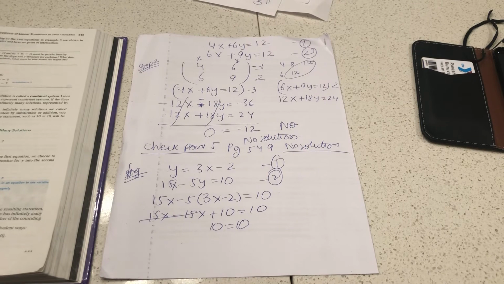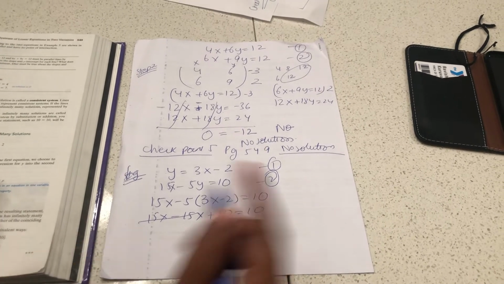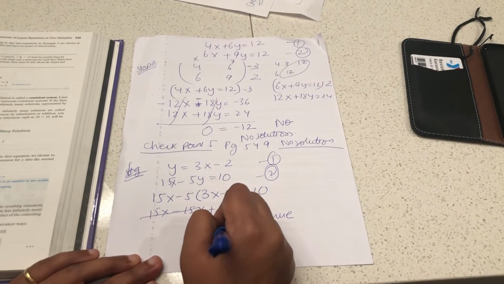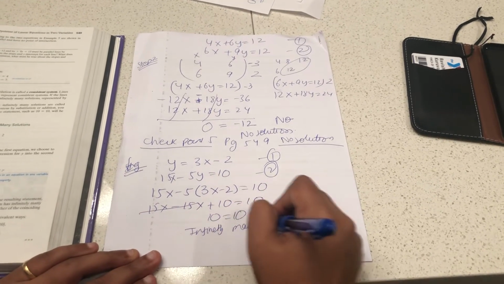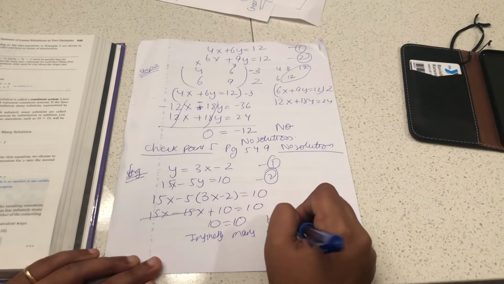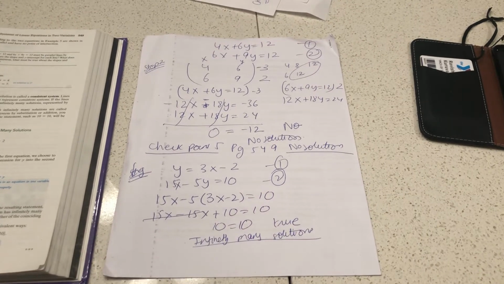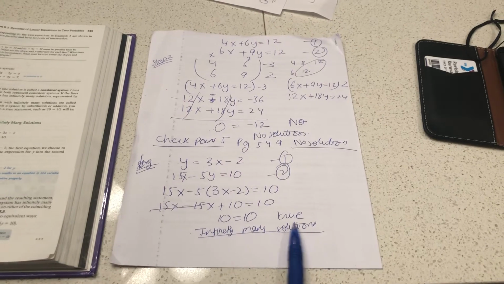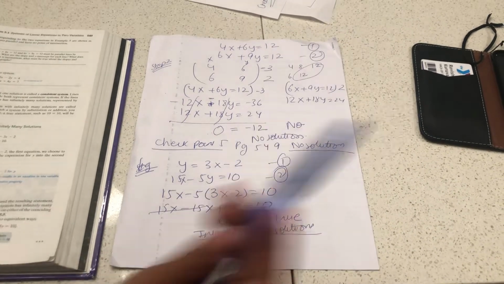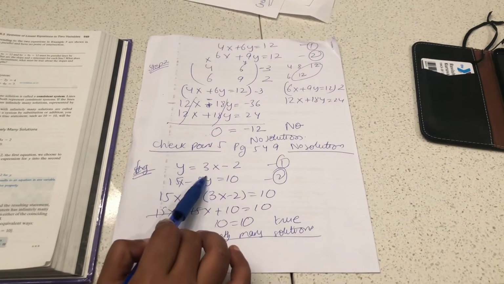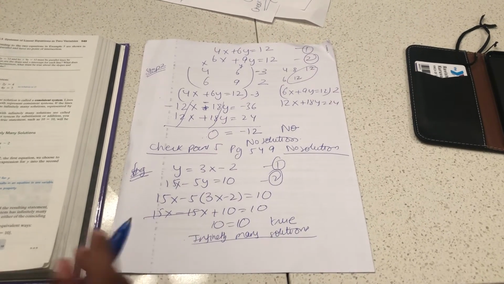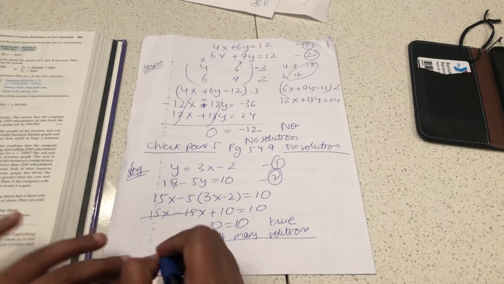True. So if you're getting something like this, 10 is equal to 10, which is true, that means infinitely many solutions. So if you're getting something which is not true, no solutions; this thing, infinitely many solutions. There are so many solutions. You can pick hundreds of solutions which you can put here and you'll still get the correct answer. Infinitely many solutions means it's going to give you a lot of answers, the same answers.